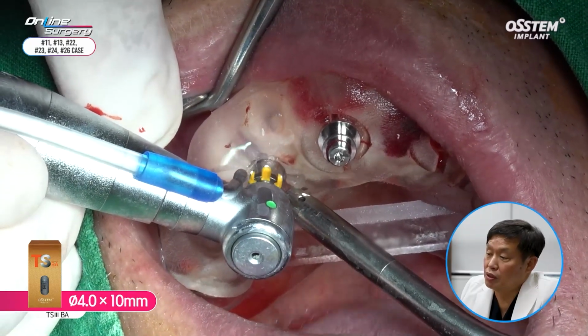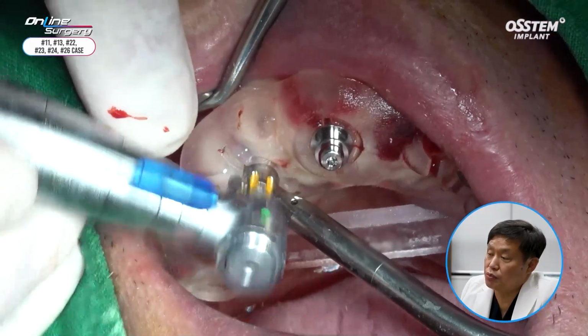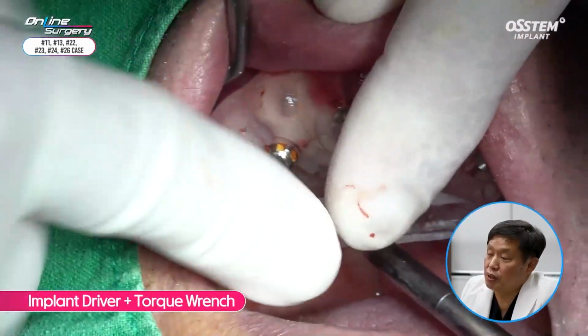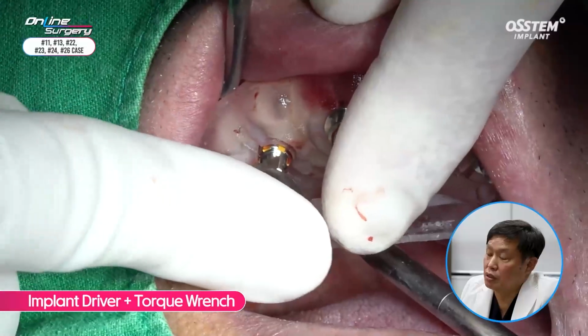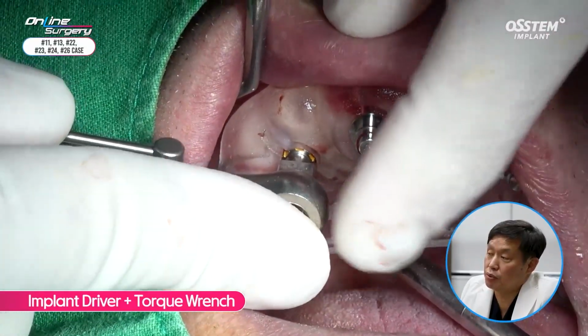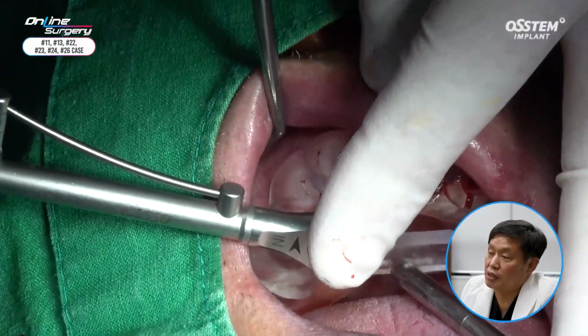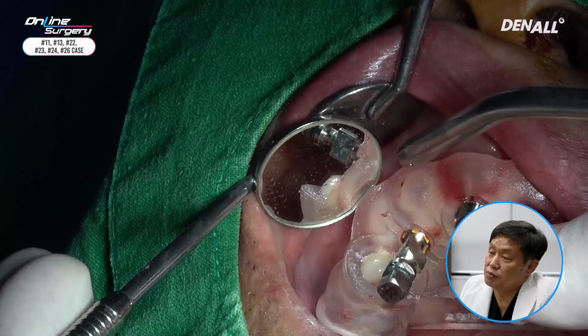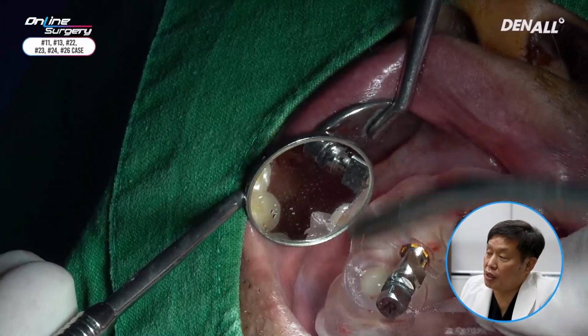Saline was applied in number 13 as the 4.0 by 10 mm implant was placed. The implant driver and torque wrench were used to adjust depths and hex positioning. Primary stability was over 30 Newton centimeters. Number 13, position was checked.